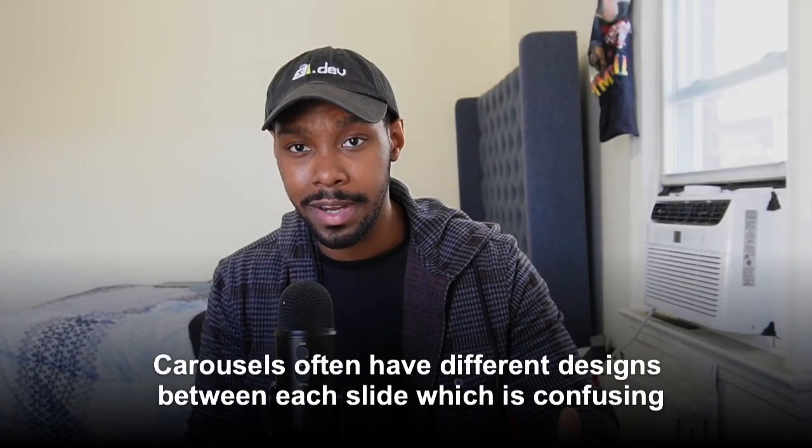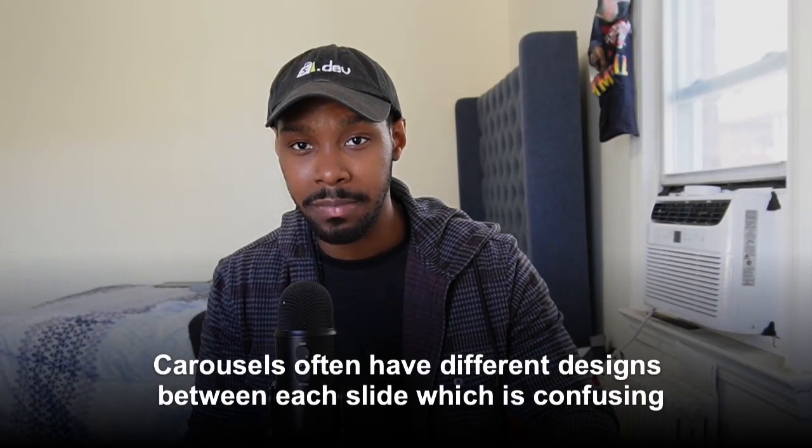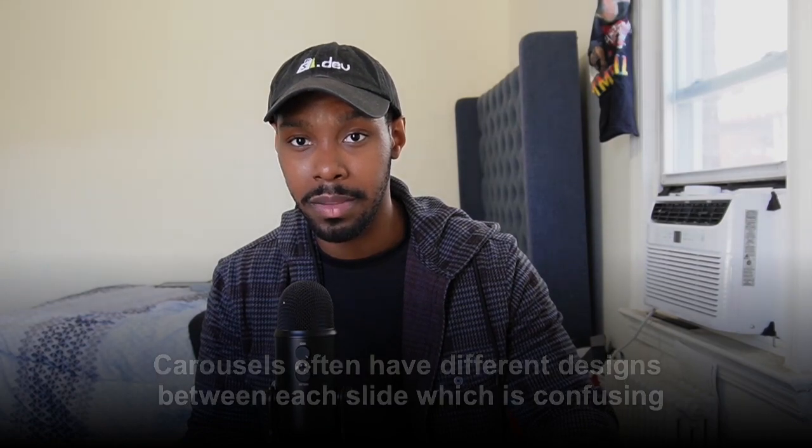Another big issue with carousels is that oftentimes the design from each slide is not uniform and consistent. Because of this, if the customer actually manages to get to the next slide of the carousel, they'll be confused because the design is vastly different from the previous slide.